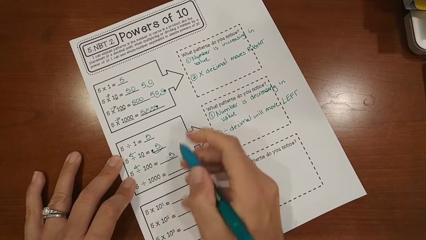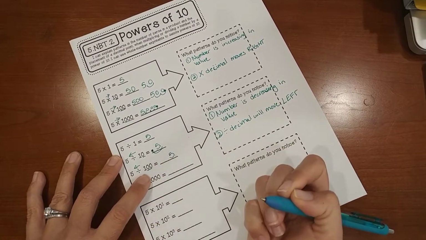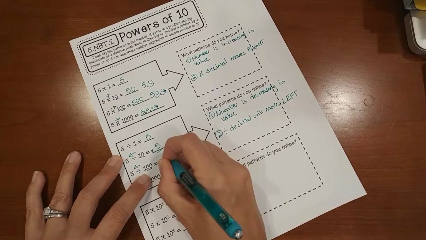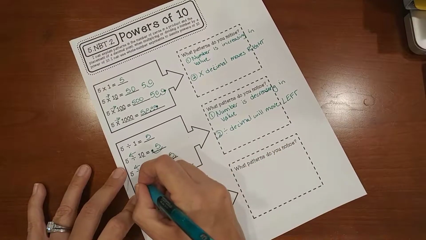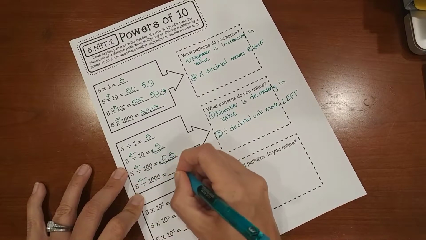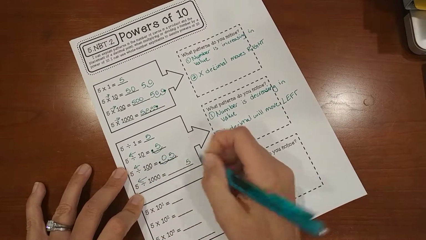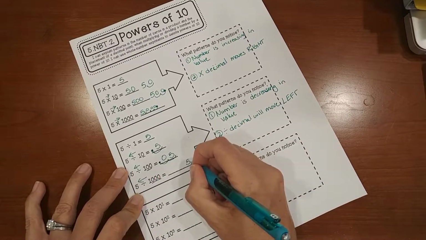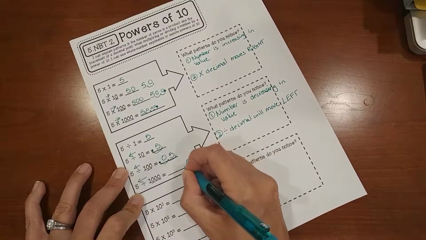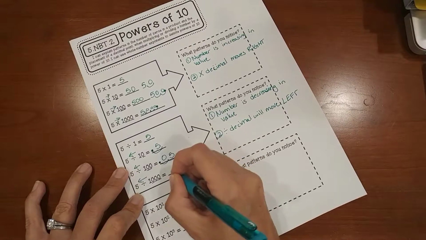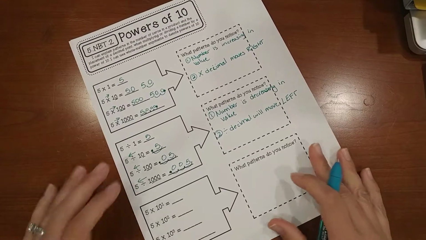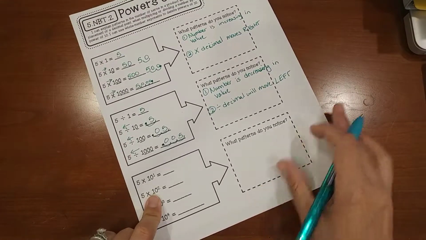Here's my decimal with my whole number. And because I'm dividing by 100, 1, 2 hops, fill in my blank. Dividing to the left. Here's my 5. Decimal is behind it, but when I divide to the left 3 times, 1, 2, 3. So that's where we started today. And then we did some powers of 10.